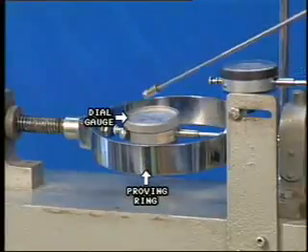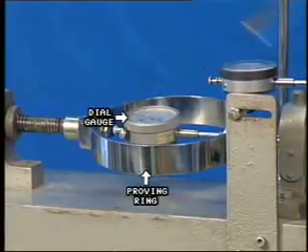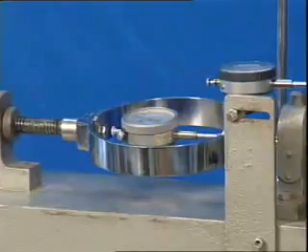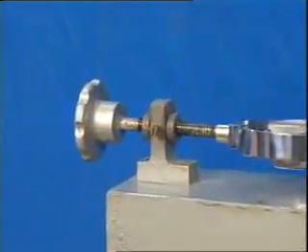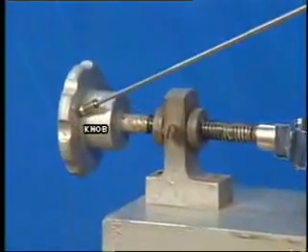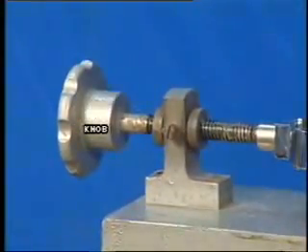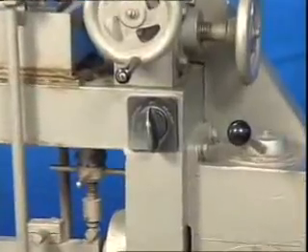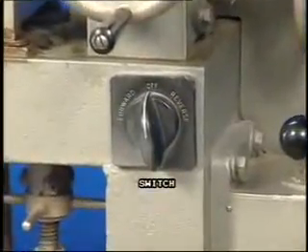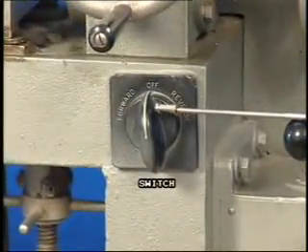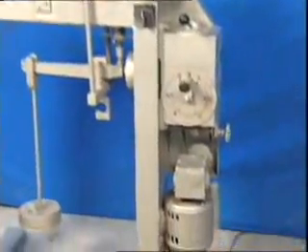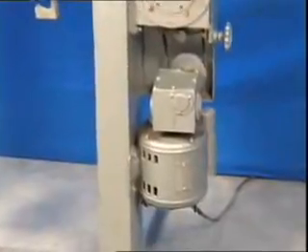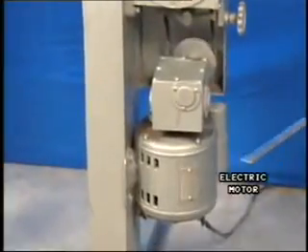Proving ring with dial gauge accurate to 0.01 mm to measure the shear force. Knob for fixing the proving ring. Switch. Electric motor.